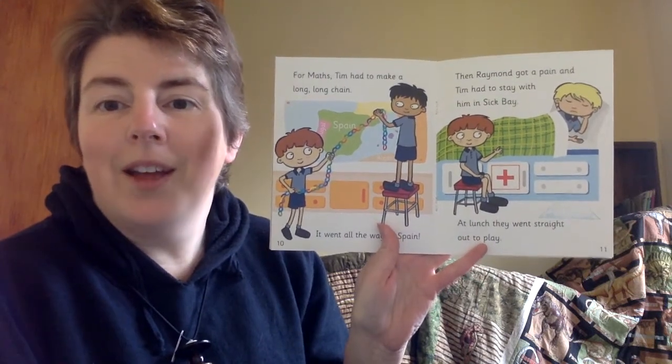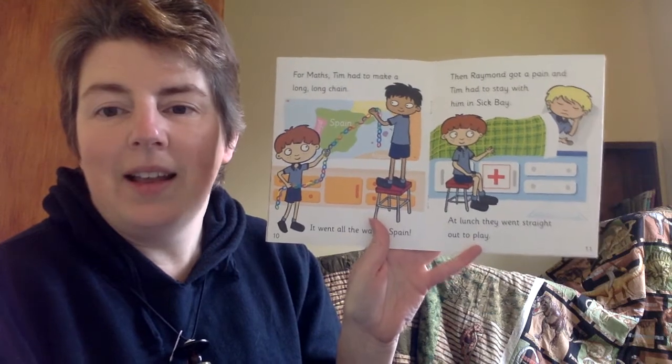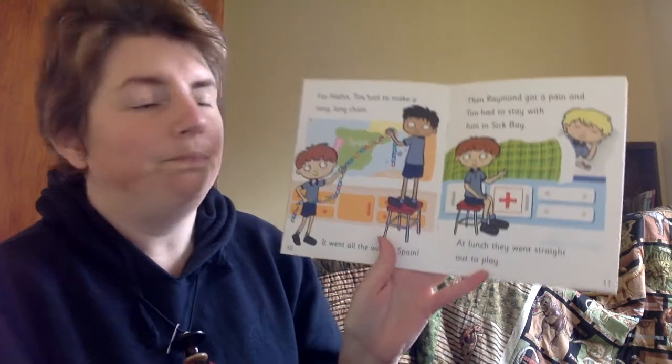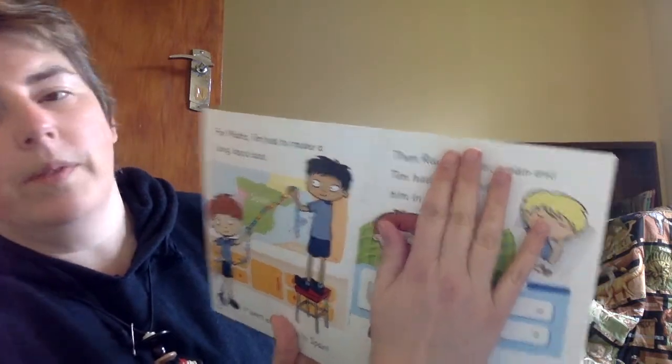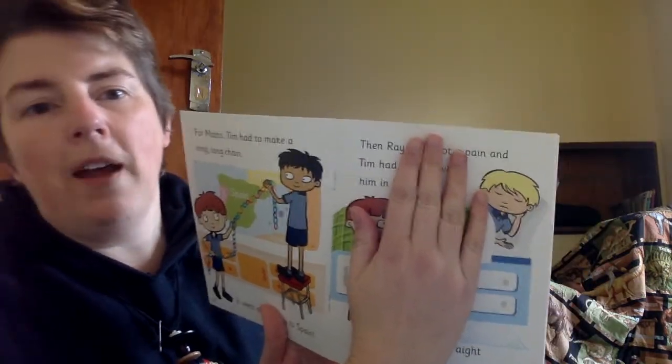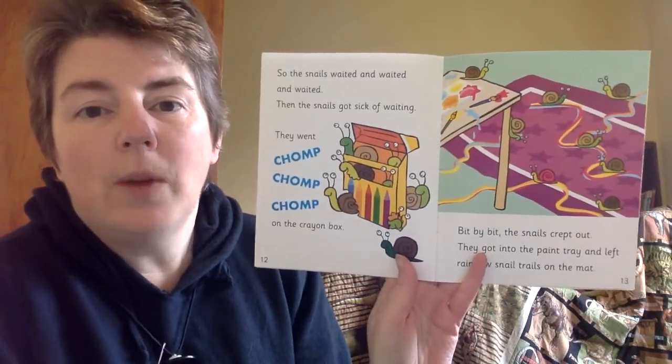Then Raymond got a pain, and Tim had to take him to sick bay. At lunch, they went straight out to play. Look at Raymond. It's got that AY because, of course, a name originally would have been Ray. And I've added something over the years to it to make the word Raymond. Language evolves. So the snails waited and waited and waited.